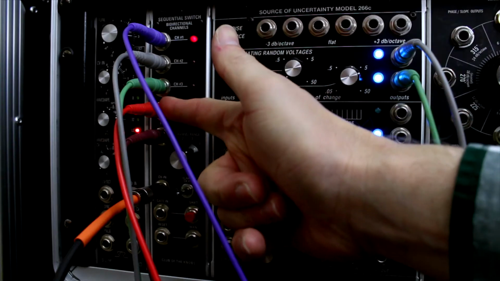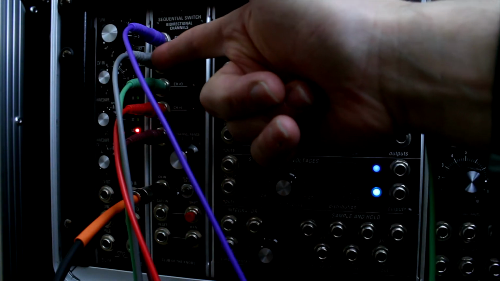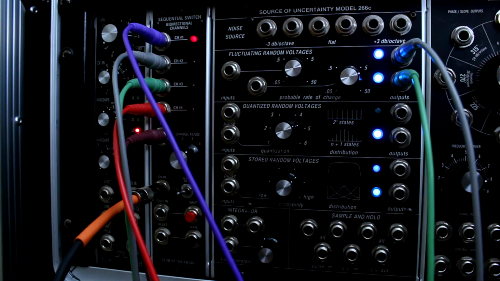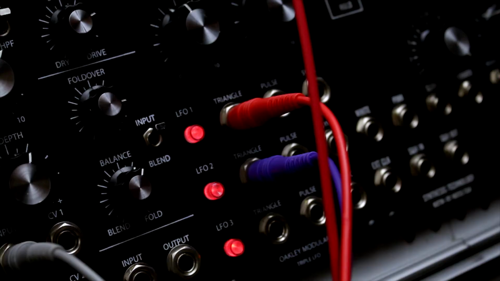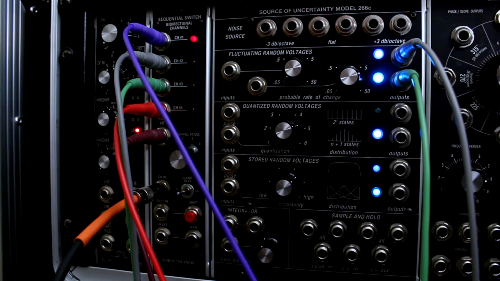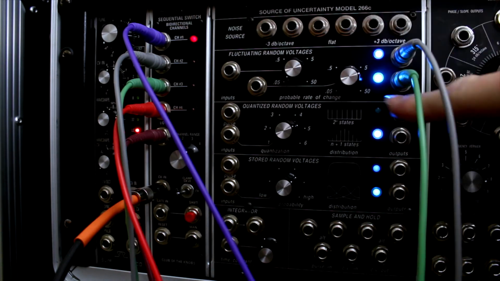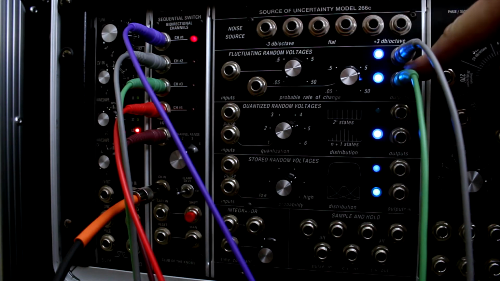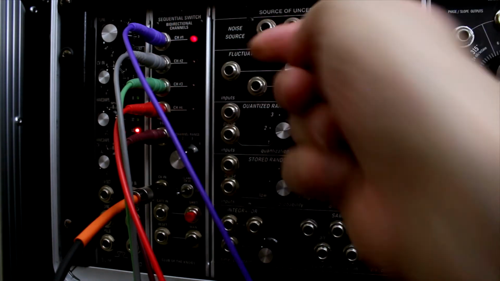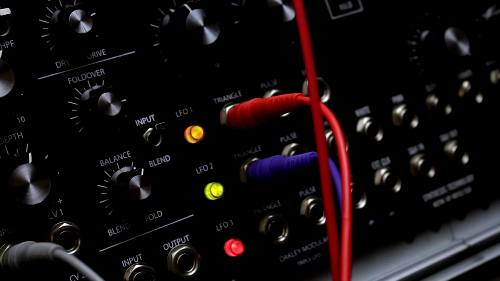And so what we have here, these colored patch cords, each one is a different LFO shape and speed. Actually, not all is different shape, but the purple is a triangle wave at a certain rate, of course. The gray is a fluctuating random voltage from the Source of Uncertainty module right next to it. The green is also a different rate, just changing different probable rates of change for those 2 inputs. And finally, this reddish colored cable is another triangle wave with a different LFO rate.